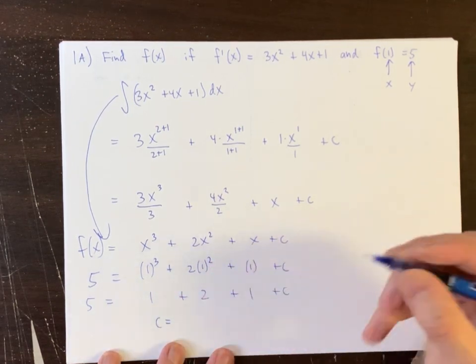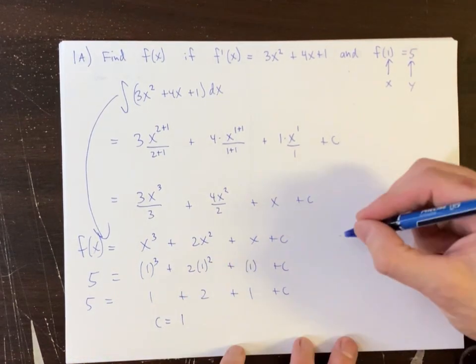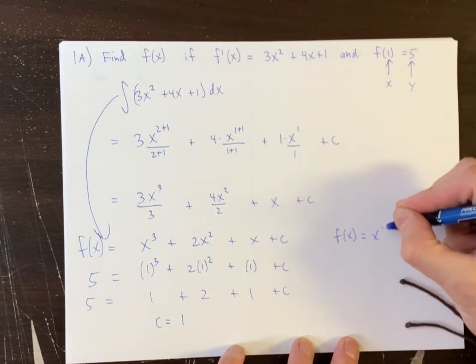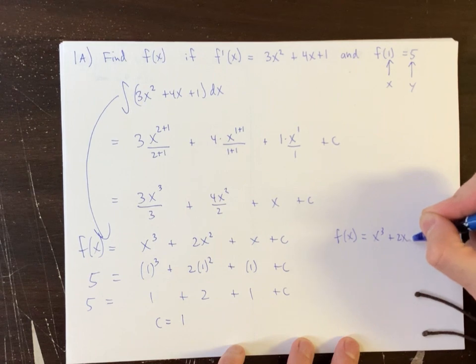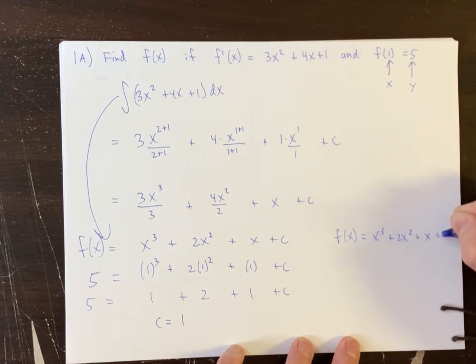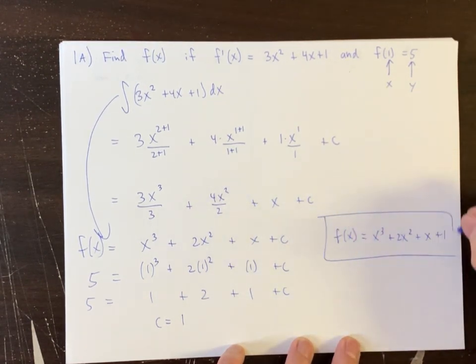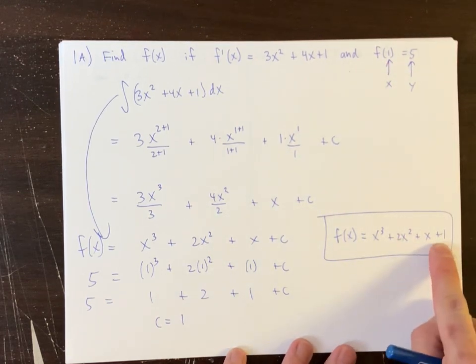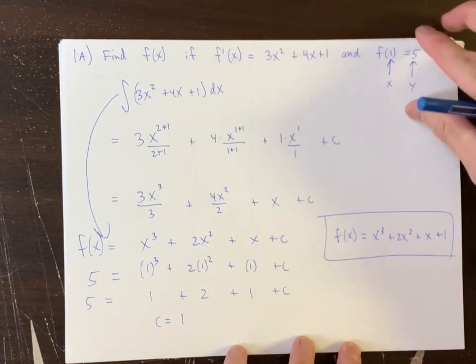And so this tells us that c has to be 1. And so the goal was to find f of x. And so we have, this is the original function right here, because this respects the initial condition, and the derivative of this is in fact that there.